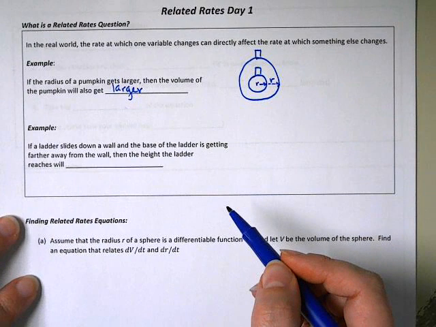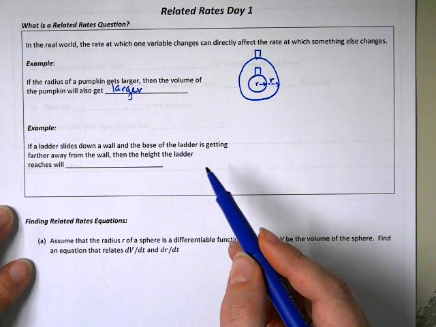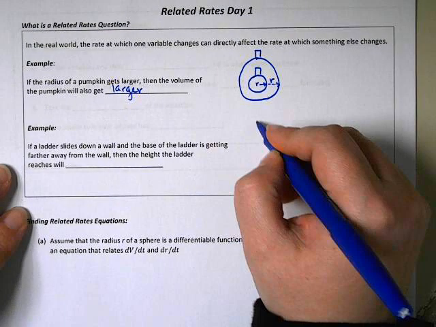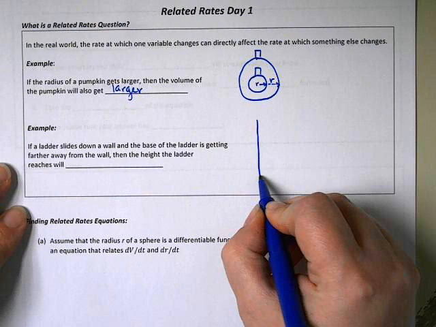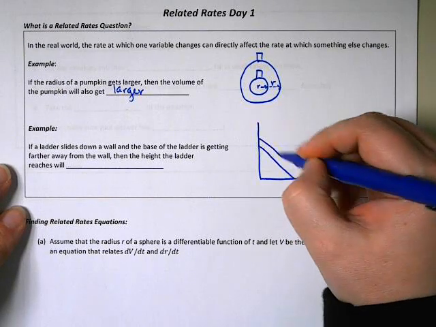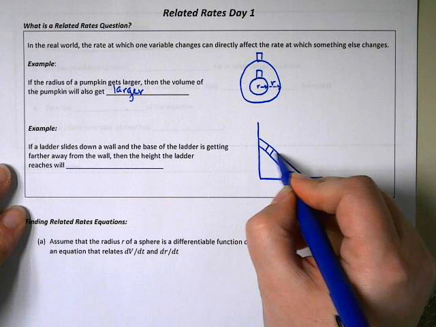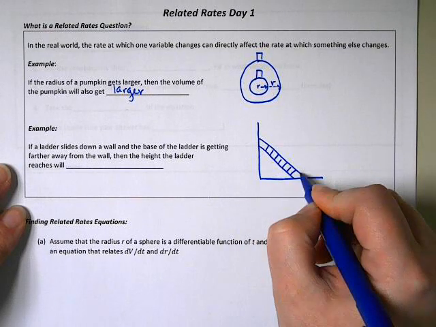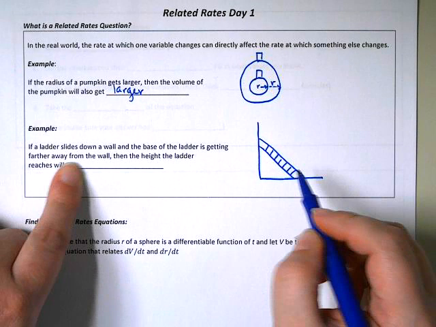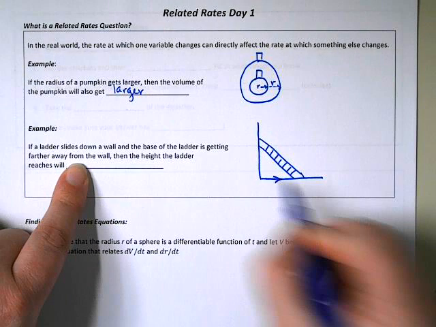Then, for this example, if a ladder slides down a wall and the base of the ladder is getting farther away from the wall, let's actually go ahead and draw. Here's the wall, here's the floor, and we've got this ladder leaning up against the wall. So we're saying that the base of the ladder is getting farther away from the wall, so it's sliding this way.